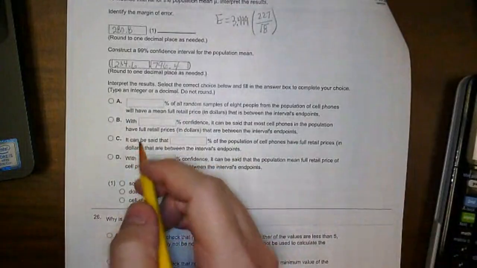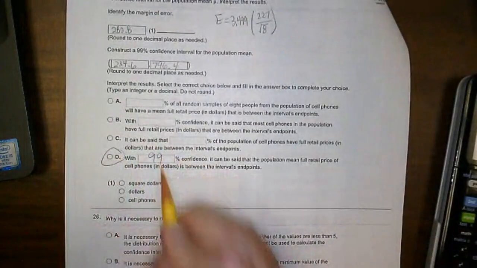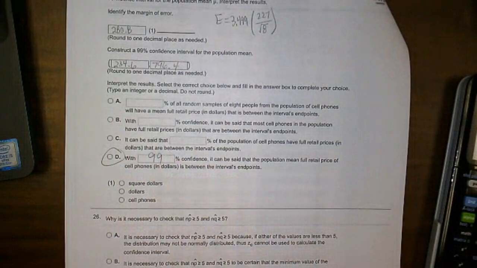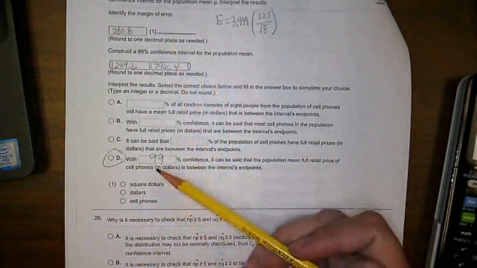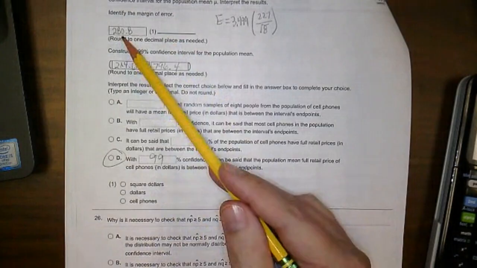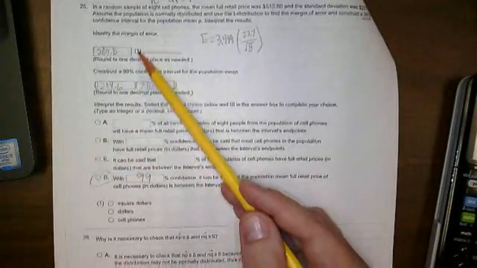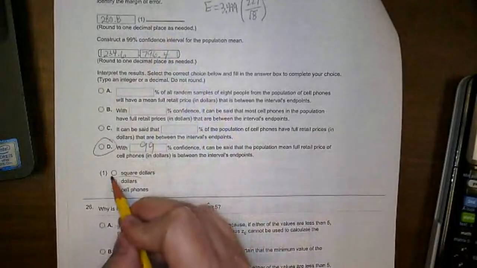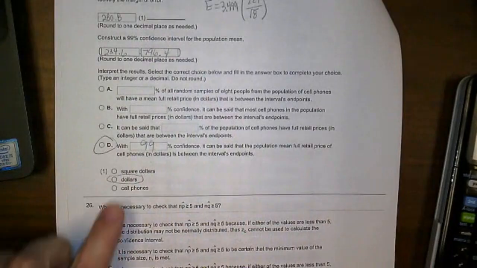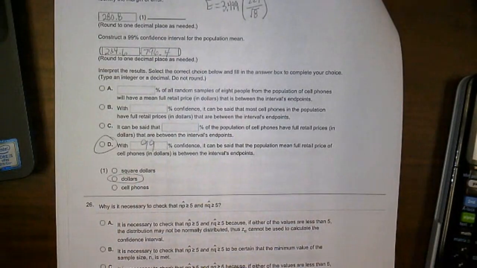So when you interpret the results, it's going to be D with 99% confidence. It can be said that the population mean full retail price of cell phones in dollars is between the interval's endpoints. Oh, in this little space here, there are my choices there. The 280.8. It should be dollars. Definitely not square dollars. Okay. All right, moving on to 26.